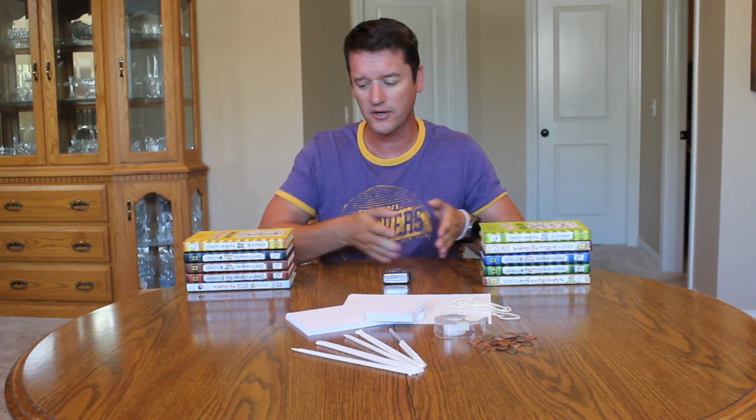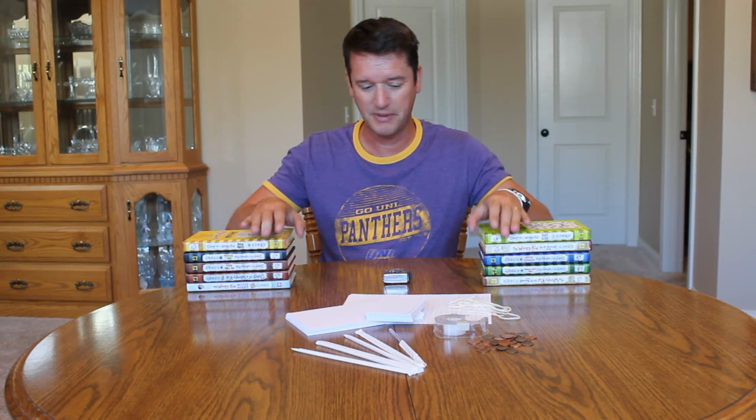Today is a big day, engineers. You get to make your own bridge just like an engineer would in the real world. Engineers solve problems, and we're going to solve the problem of how we're going to span this big gap between these books with a bridge.